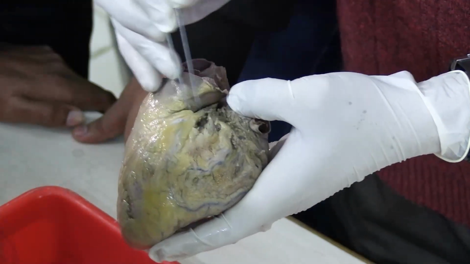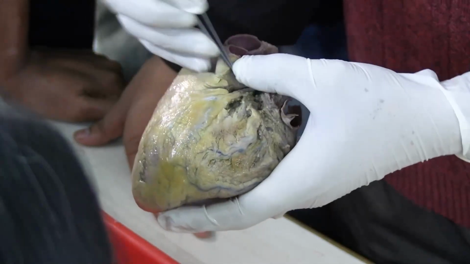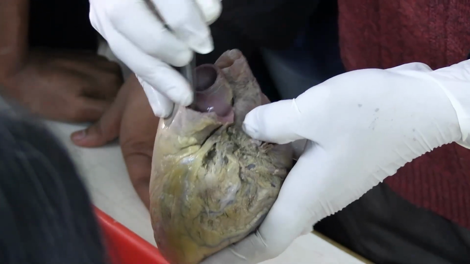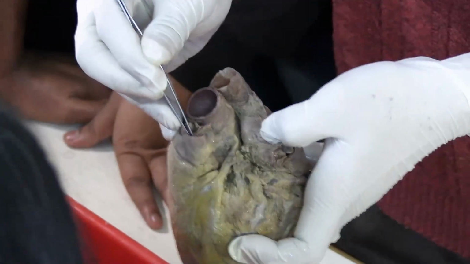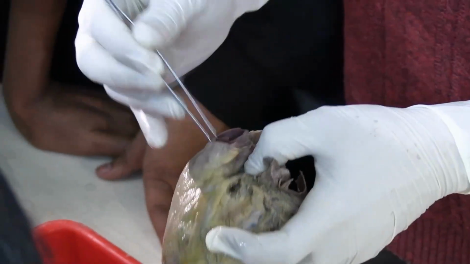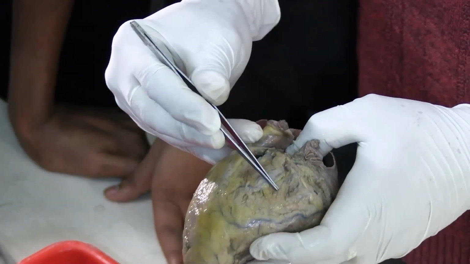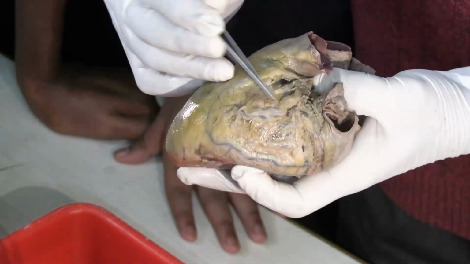Here we are getting this artery. This artery is the anterior descending branch of the left coronary artery, which you can see arises from the aorta. Look. This is the left anterior descending, and this branch is the left circumflex branch, or it is continued. And it is another branch.